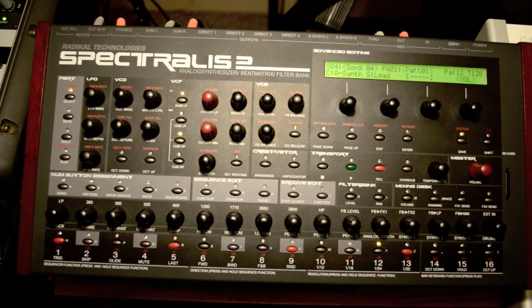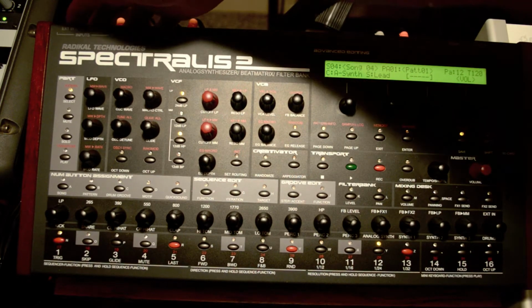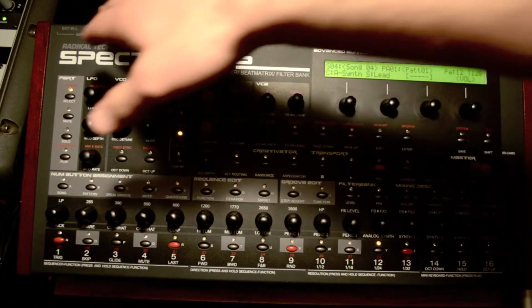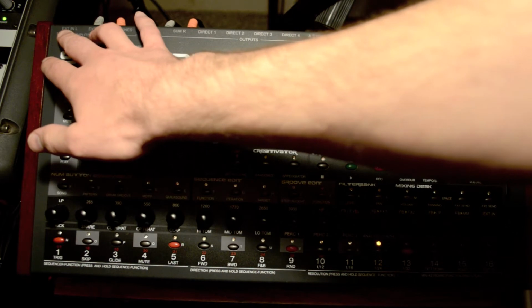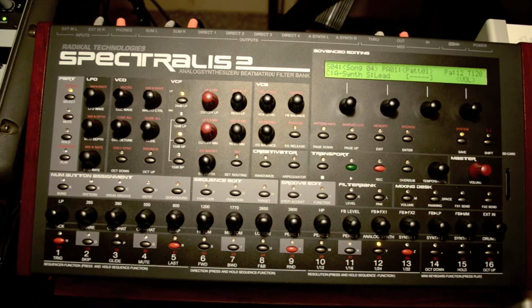I have my Virus TI off to the right, which you can't see, but you'll notice that I have up here the sound routed into it, into the external in L and the external in right. And so if I play a note, right now all you can hear is the sound from the Spectralis.